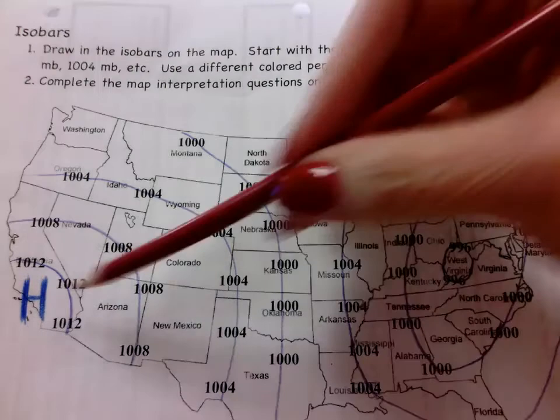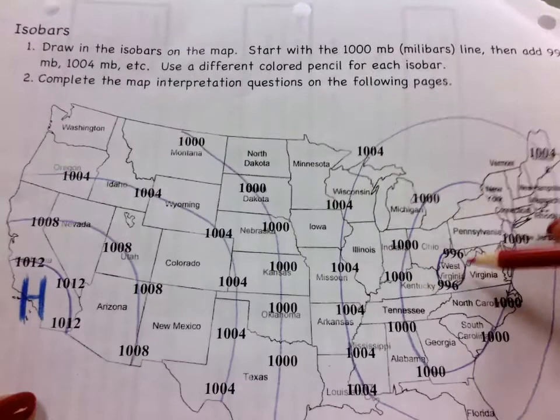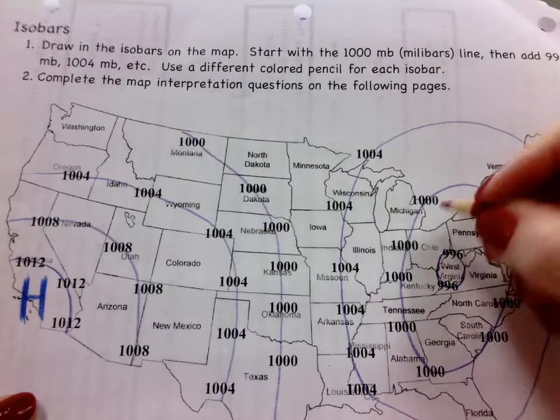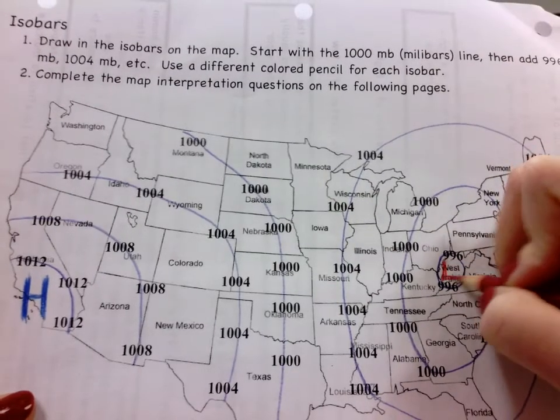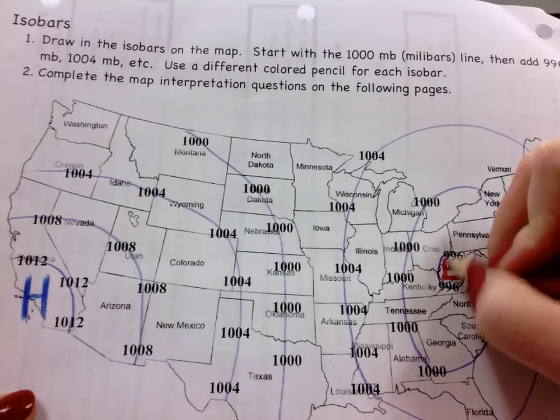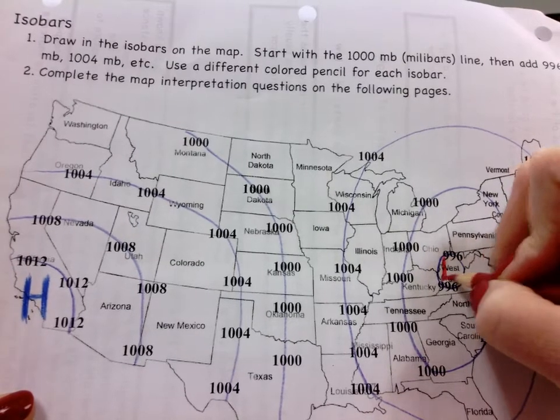Then I'm going to look for the lowest numbers. Again, I've already labeled my lines, so I just have to glance at them. I find my lowest numbers are over here over West Virginia, so I'm going to put a great big red L over that West Virginia area.